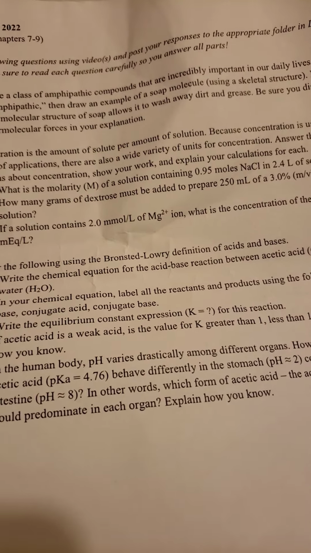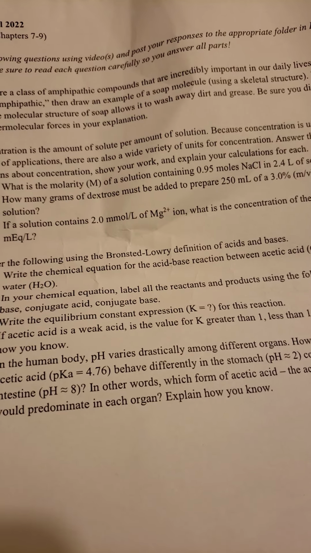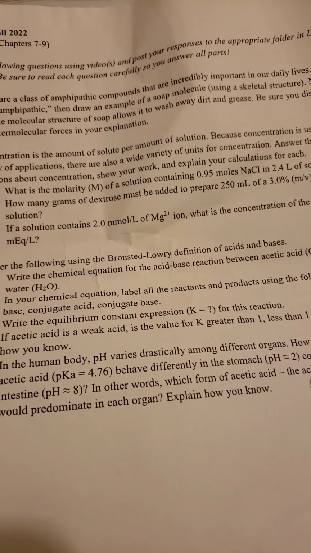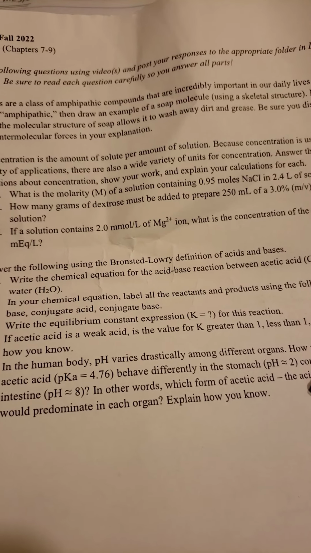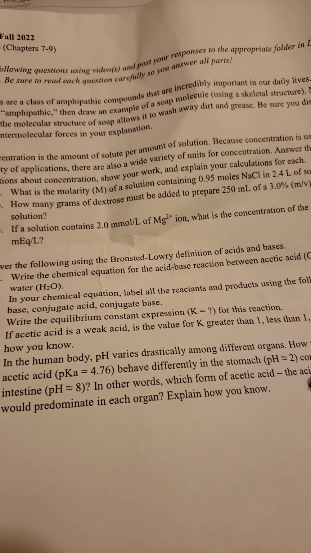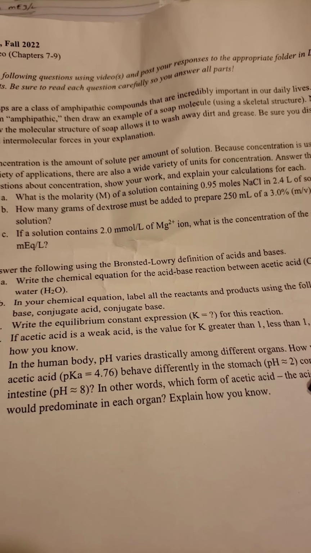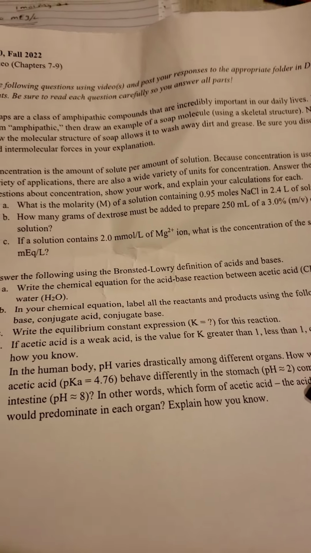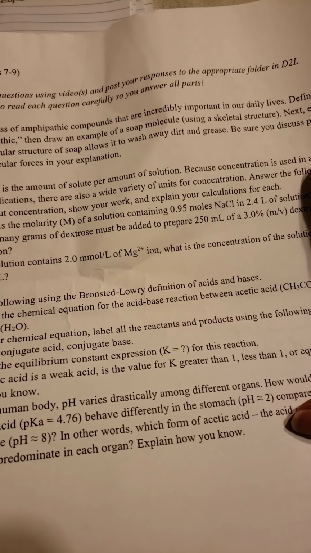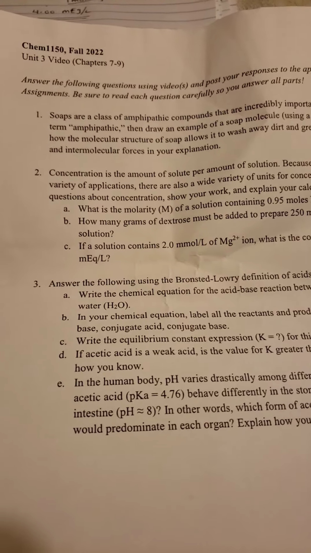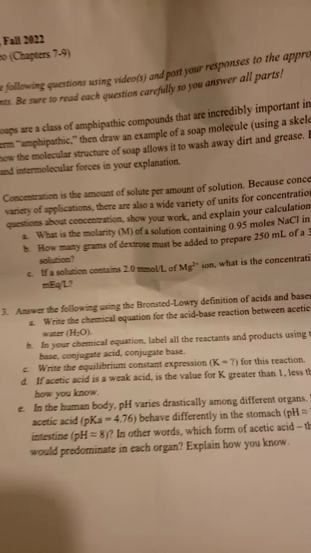Soaps are a class of amphipathic compounds that are incredibly important in our daily lives. Define the term amphipathic, then draw an example of a soap molecule using a skeletal structure. Next, explain how the molecular structure of soap allows it to wash away dirt and grease. Be sure you discuss polarity and intermolecular forces in your explanation.